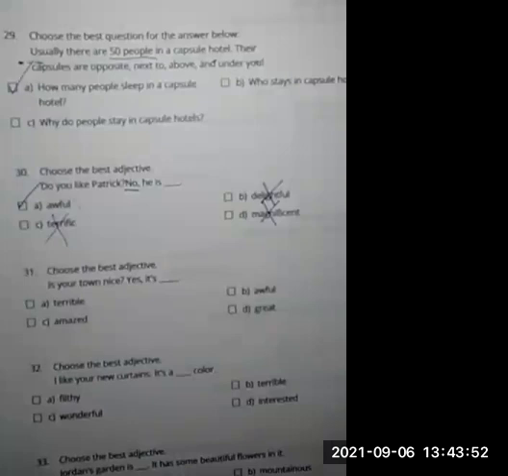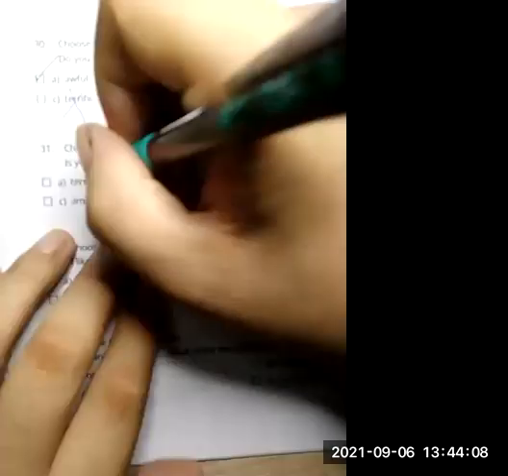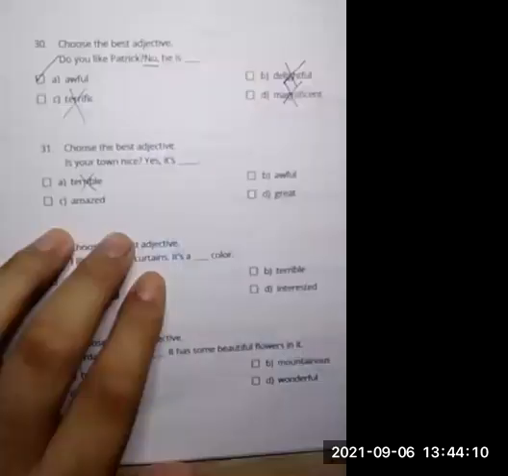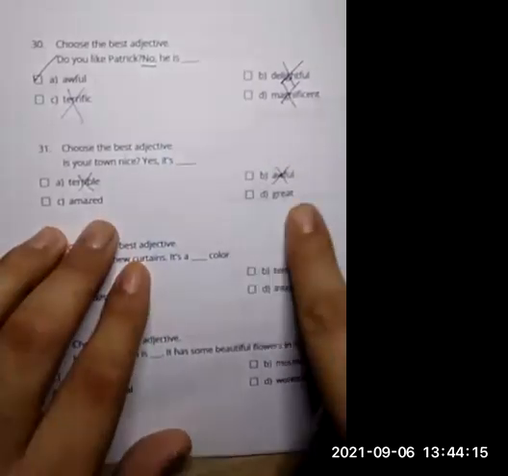Number 31. Choose the best adjective. Is your town nice? Yes, it's your town nice. Nice is a good word. The answer is yes. So we look for a word. Terrible, no. Awful, no. Now we have two words, both with good meanings.